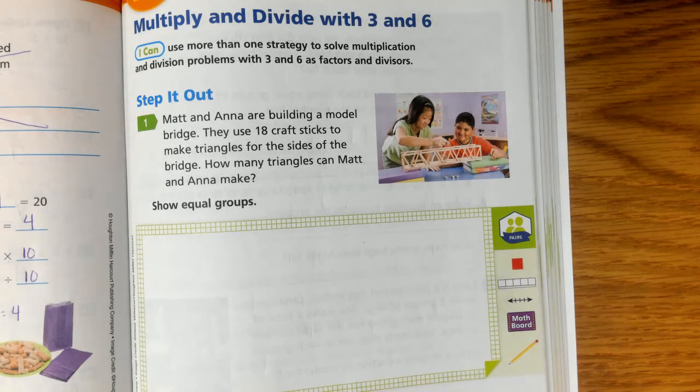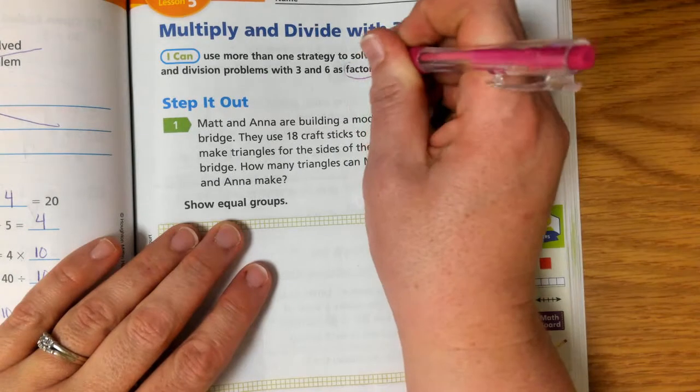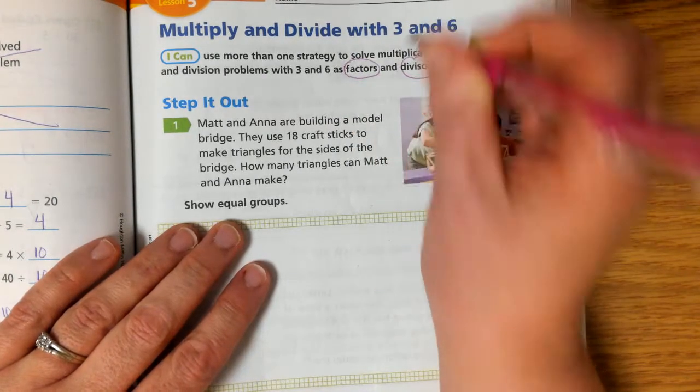So we're going to be able to use more than one strategy to solve multiplication and division problems with 3 and 6 as factors and divisors. Remember, factors is when we're talking about multiplication, and divisors is when we're talking about division.